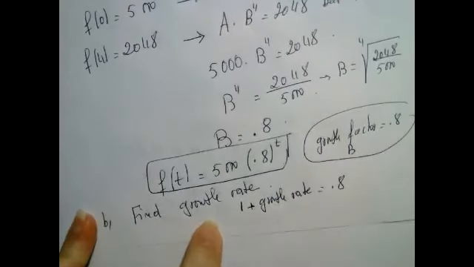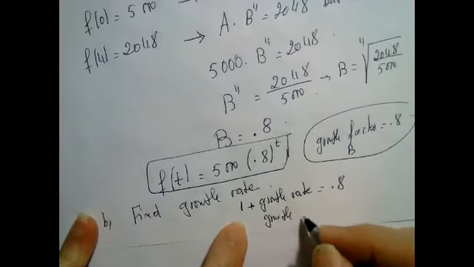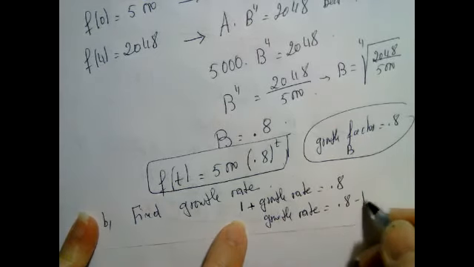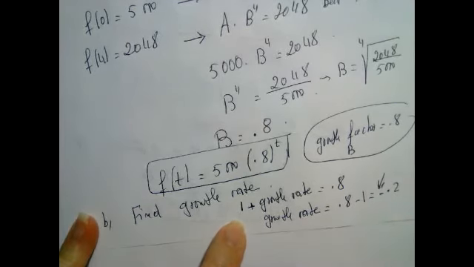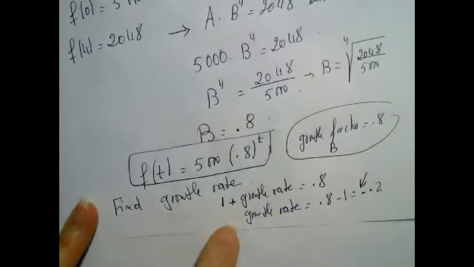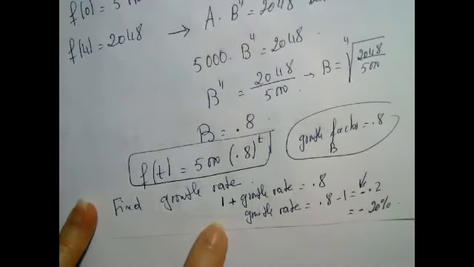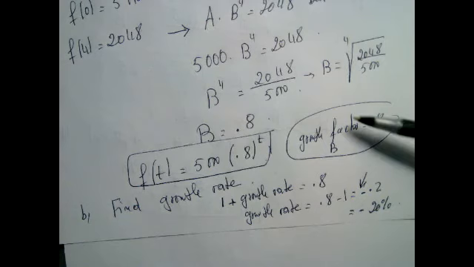So the growth rate is 0.8 minus 1, which is minus 0.2. It's negative because the population is decreasing. So this is a population that's decreasing at a rate of minus 20%.